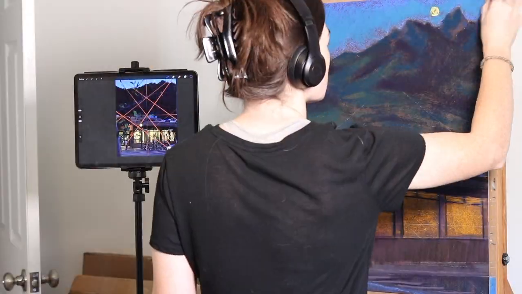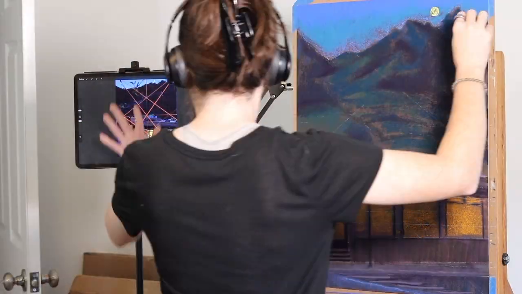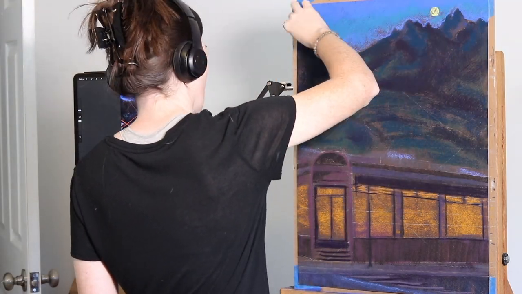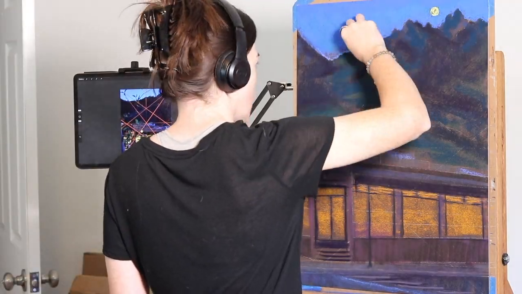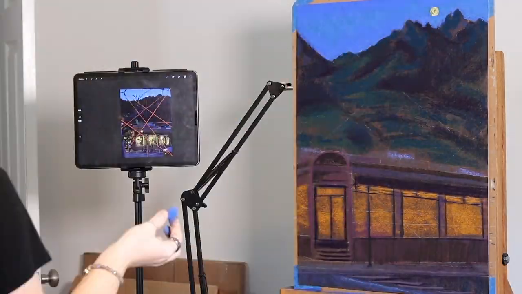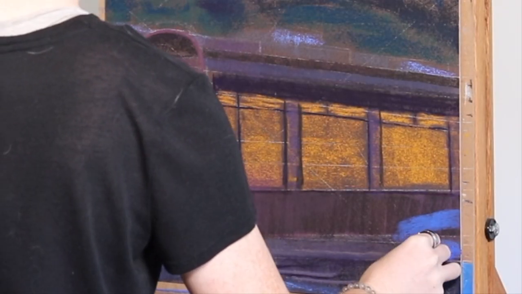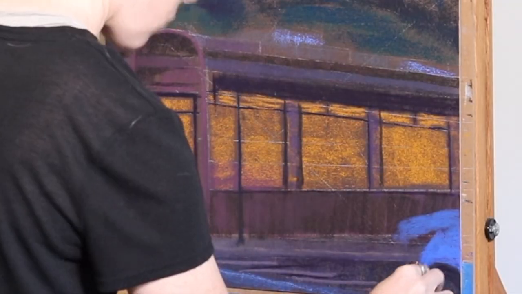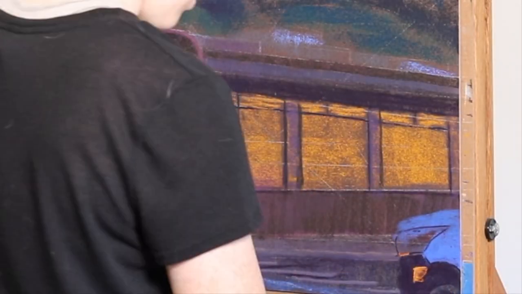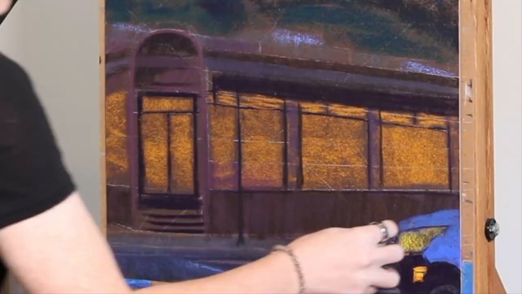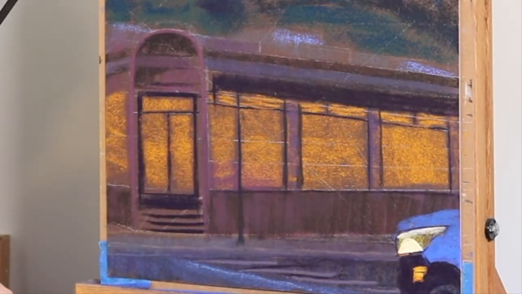Now that I've got a good idea of the overall value and color structure of the painting, I go in and fill the tooth of the sky, because I'm sure at this point that I know what color I want it to be. And now, because I love overlapping objects in a composition, I'm creating a car in the very, very near foreground, just to add to the illusion of depth.